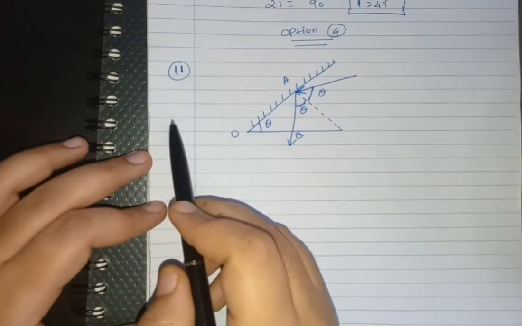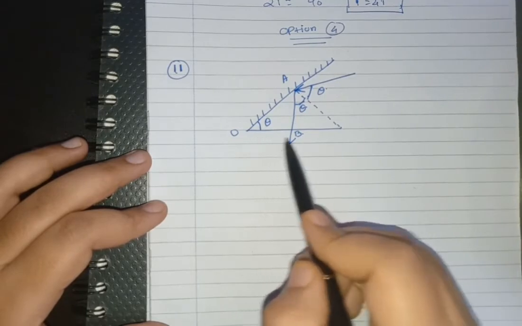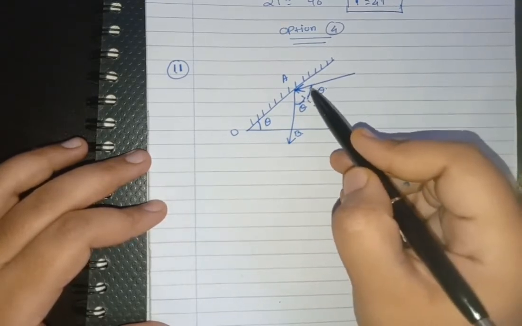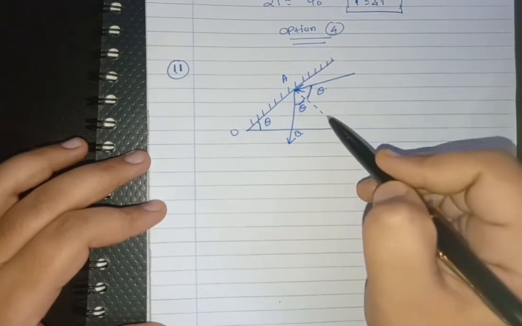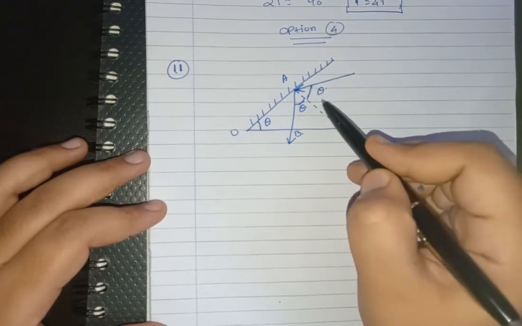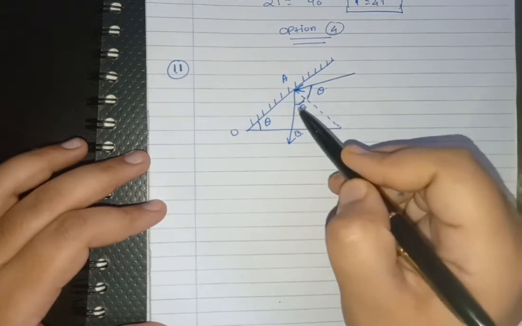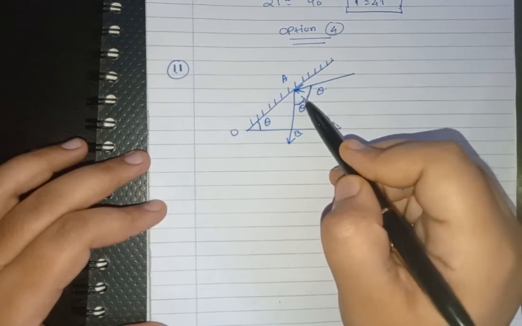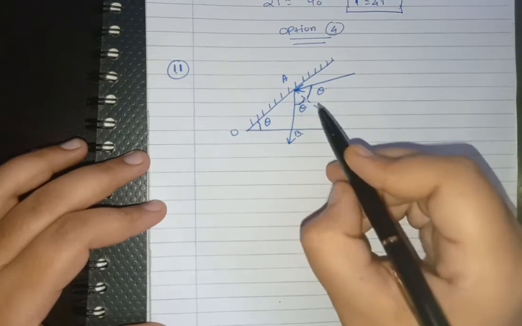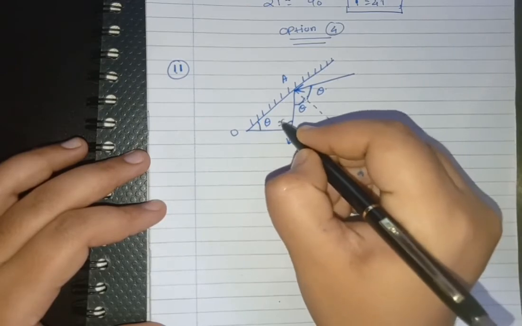In question number 11, a mirror is inclined at an angle of theta with the horizontal. A light ray is incident at an angle theta. This is incident ray and this is the normal. So angle of incidence here is theta. This is the reflected ray. So this angle will also be theta. We want to find the angle that reflected ray makes with the horizontal. We want to find this angle. Let's say this angle is x.